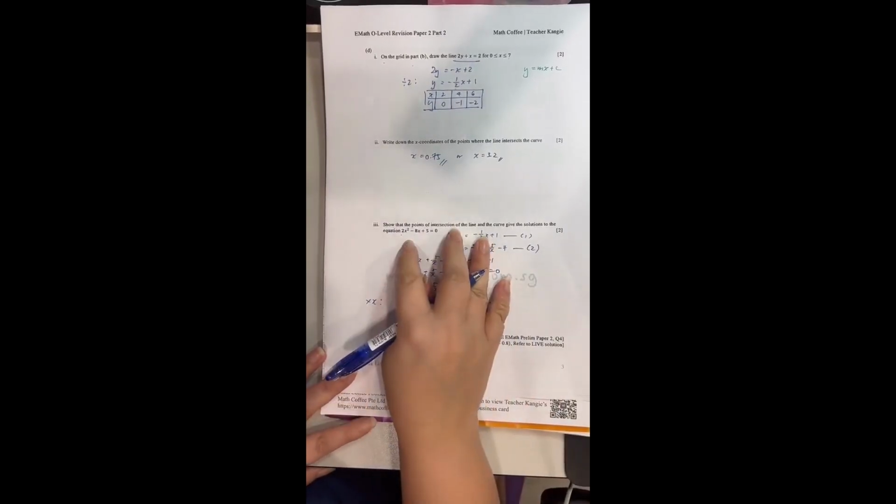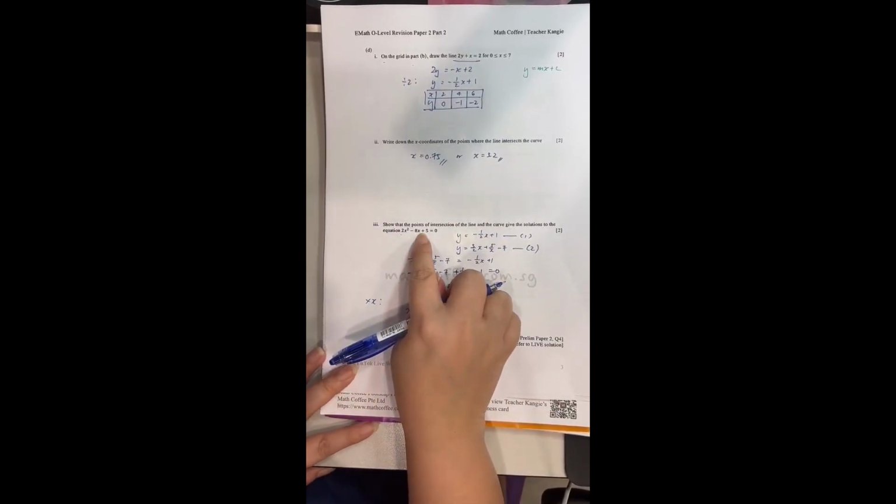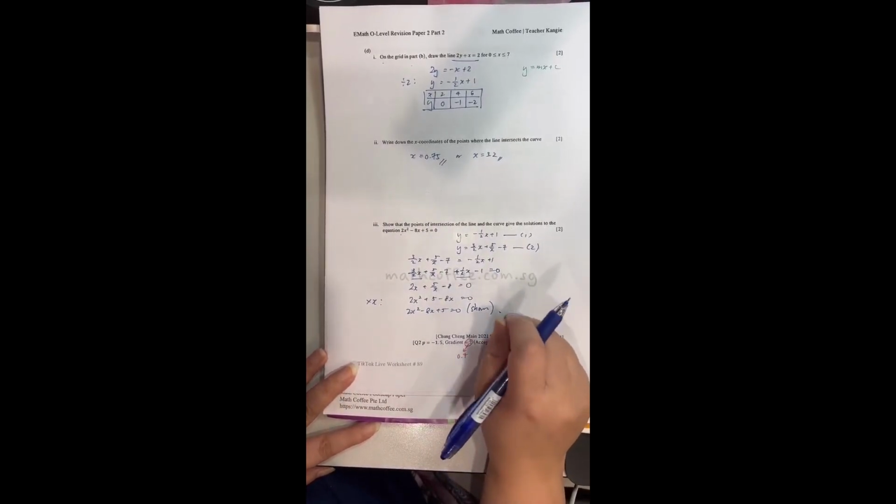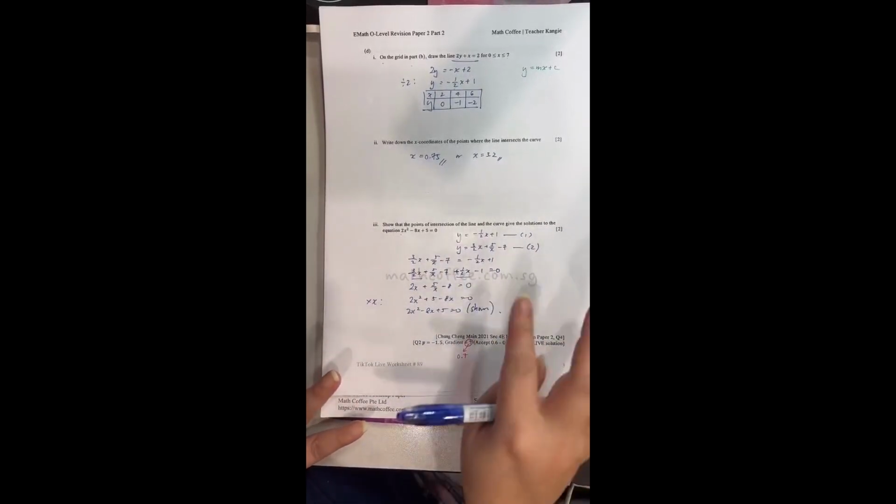Because whenever we want to solve the equation, you are supposed to draw an additional line together with your curve to solve the equation. You understand? So this is how you do this part. What I do is do simultaneous, because you all should know that simultaneous meaning is finding the intersection point. Understand? Okay, so this is how you do this question.